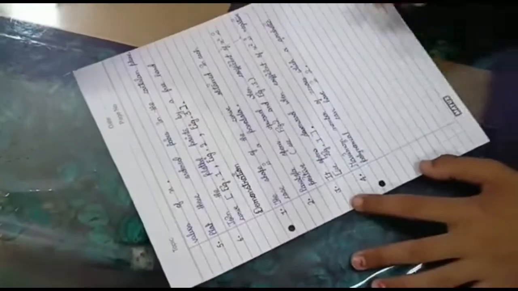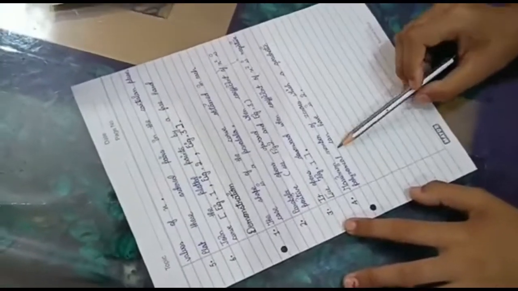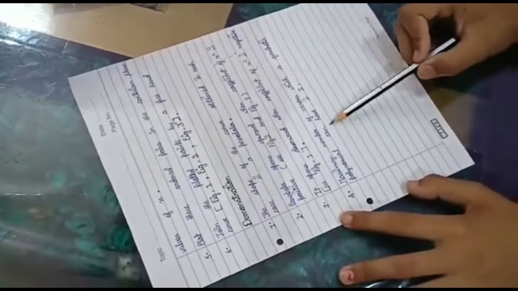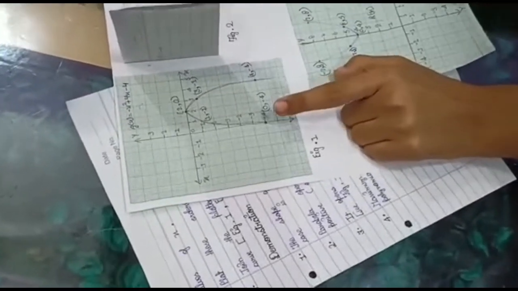The last one: the maximum number of zeros which a quadratic polynomial can have is 2. If I make a quadratic equation in a graph and I have to make a parabola, I have to plot more than 2 points, then I can make this parabola.